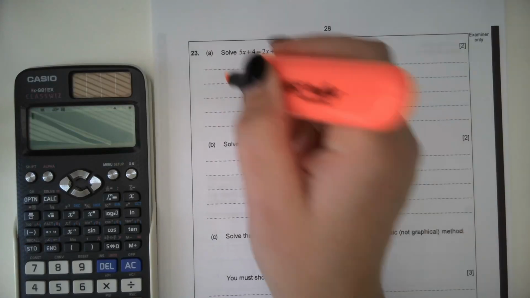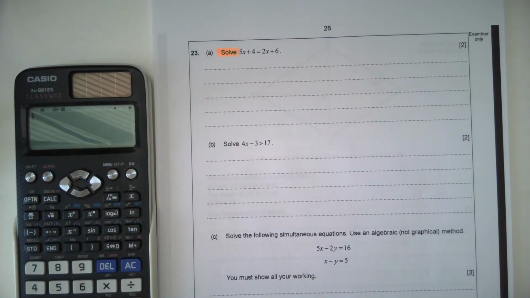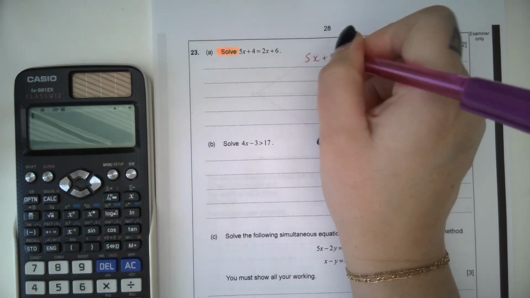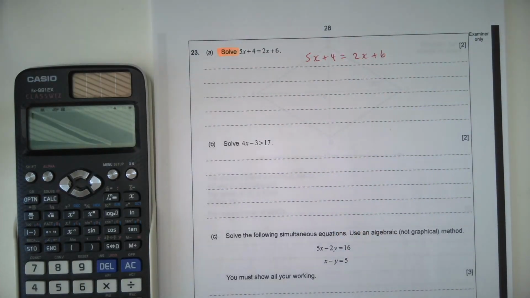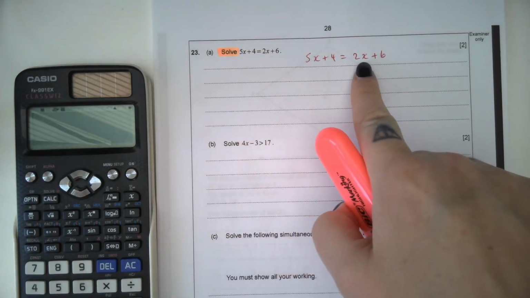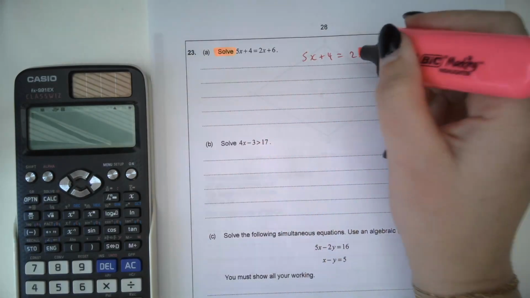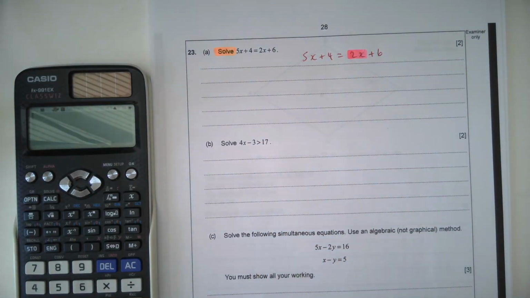Question 23a. Solve 5x add 4 equals 2x add 6. I like space to do this, so I'm going to copy it here. We are solving for the unknown variable, which is x. x appears on both sides. So the first thing I need to do is eliminate the smallest lot of x. We've got 5x and 2x, both of them positive. 2x is the smallest term that has our variable in it, so I'm going to eliminate that.